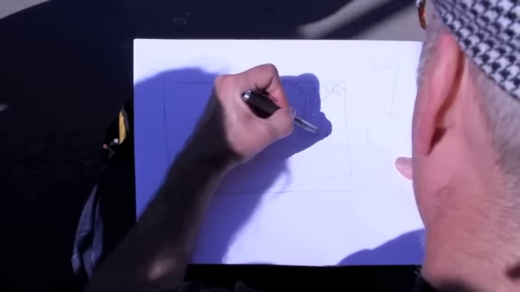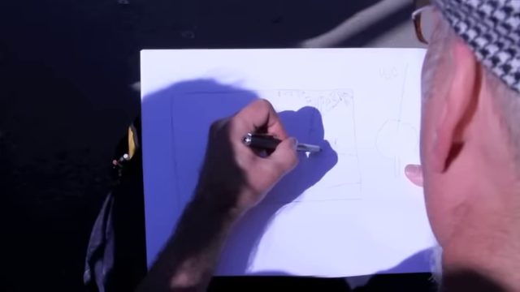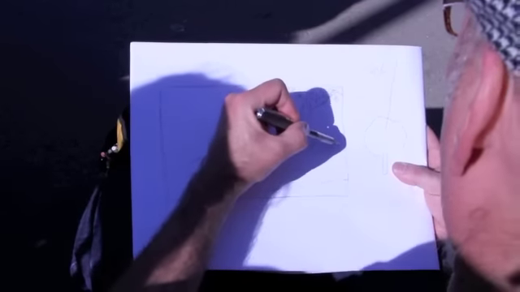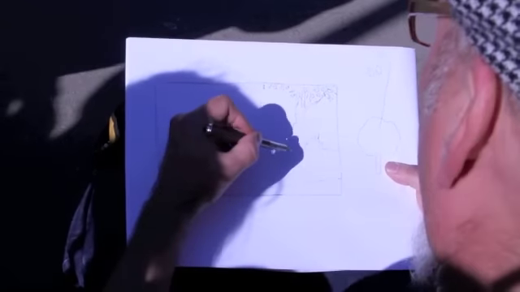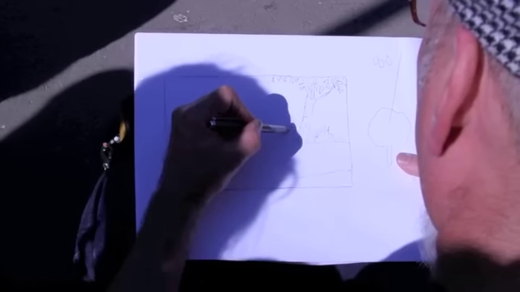Grass here, I'm just going to go like this from the outside contour. I'll lay more detail in later. A little grass here, little grass. Got some little plants here, little things that do dust.